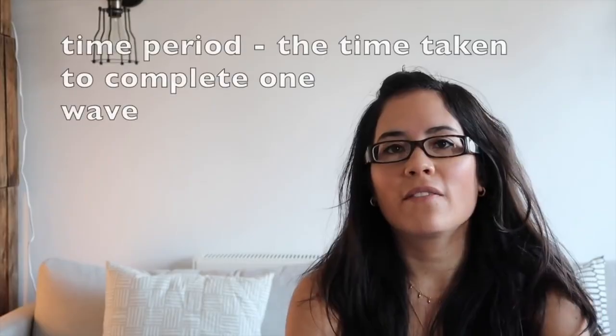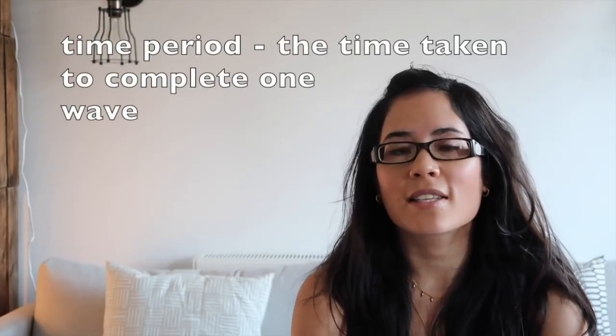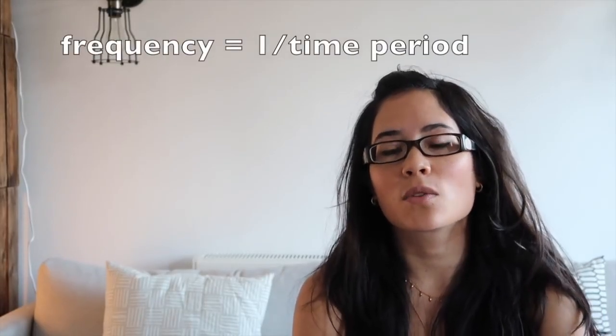The time period of a wave is the time taken to produce one wave, and it's given by the equation frequency equals 1 over time period. So let's talk about reflection. That's all to do with waves bouncing.